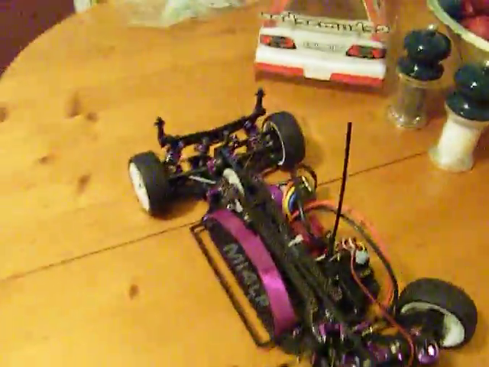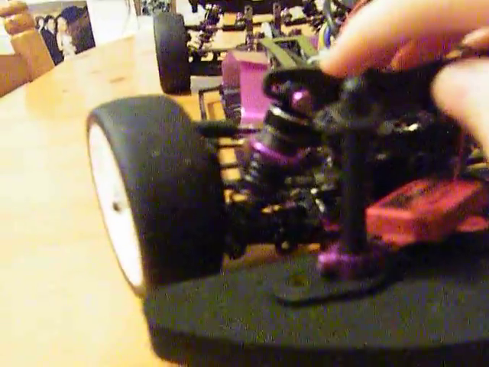Now this is a 1 to 10 scale electric touring car. Now it's not a toy. It has all the bits: roll bars, suspension, camber links, turnbuckles, differential in the back, and a spool in the front. Motor, speedo, the whole shebang. It's very quick. Now this here, as you can probably guess, is the suspension.